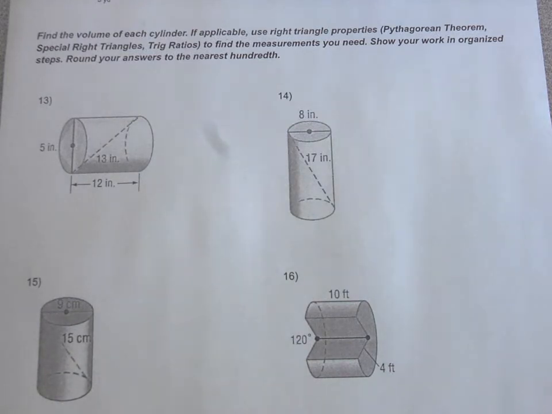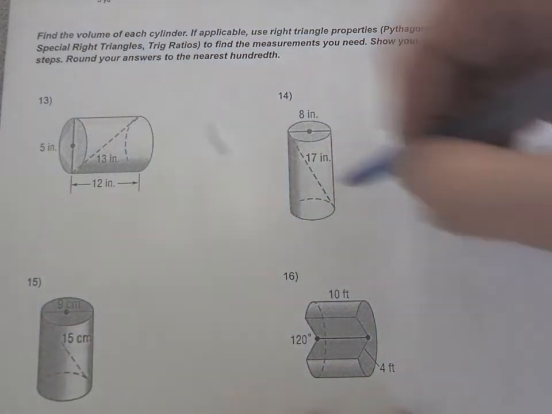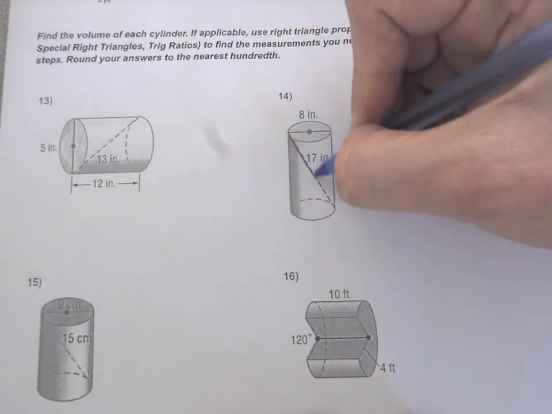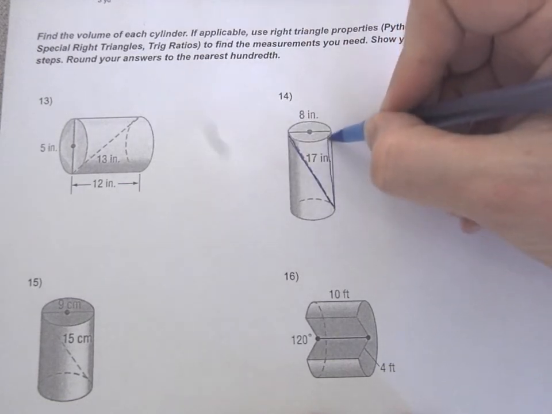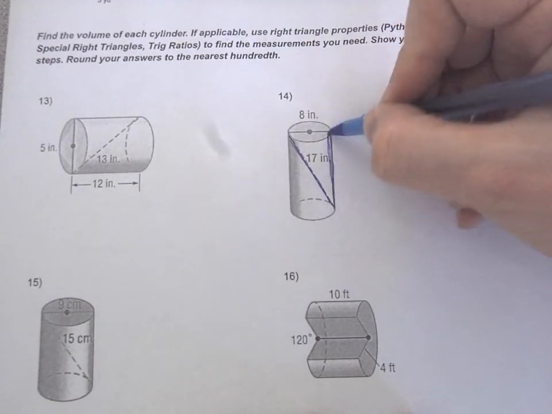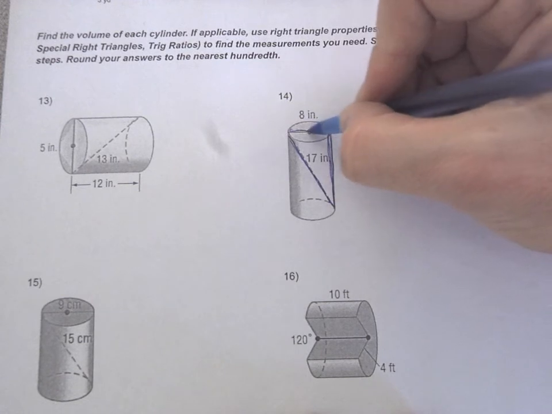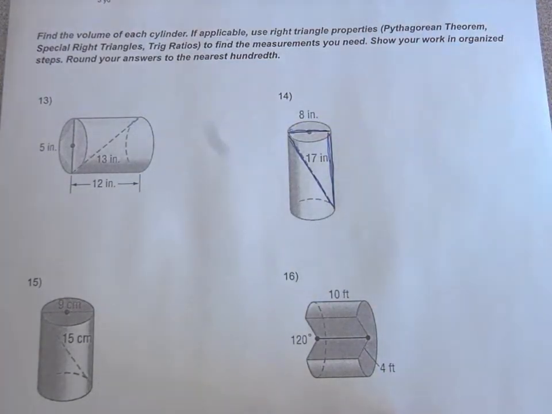On a few of these, what they're giving you is a diagonal length across the cylinder, but notice that we have a right triangle sitting inside here. So what I want to do is find the height, which is this one, and I can use the idea that this is a right triangle to get there. When you organize your problem, this is how I recommend that you organize it.